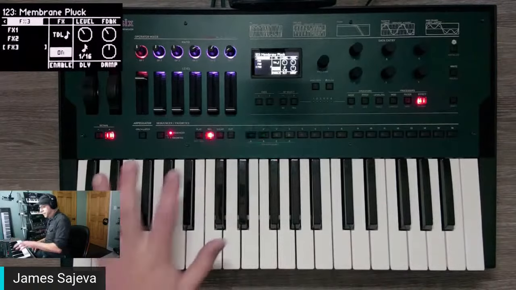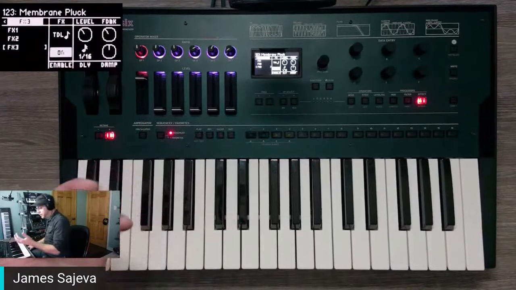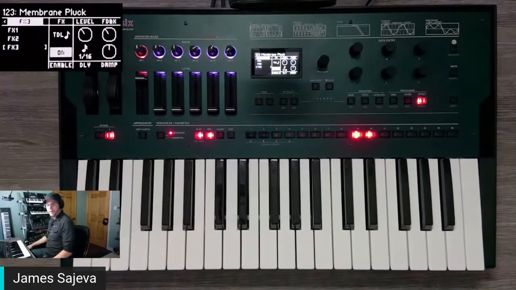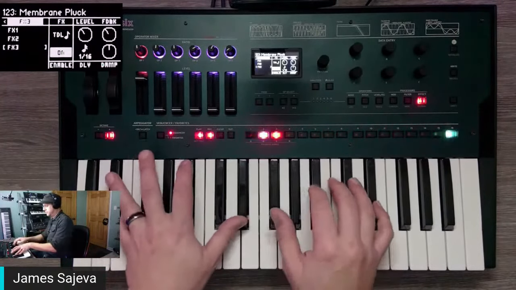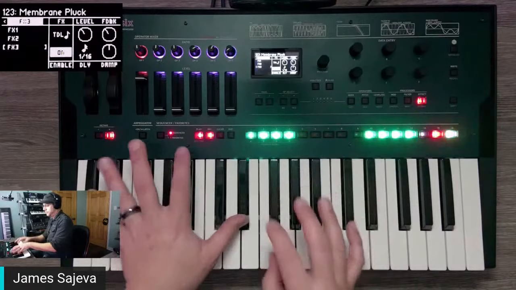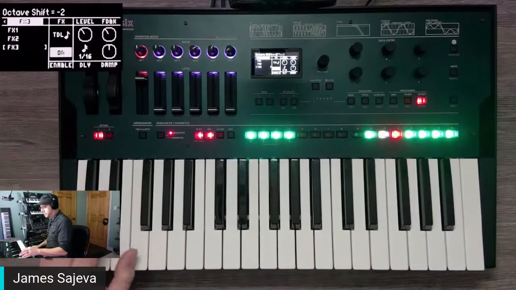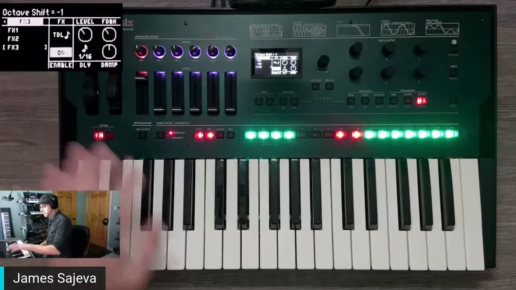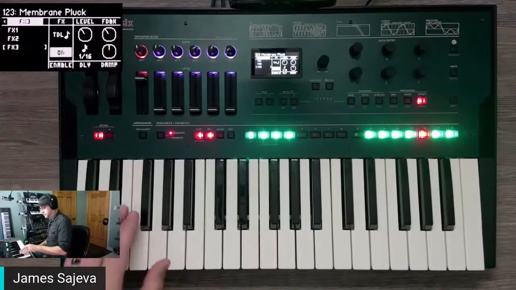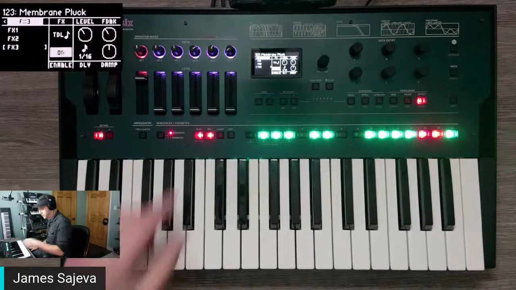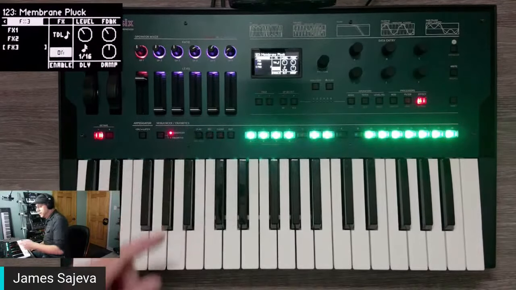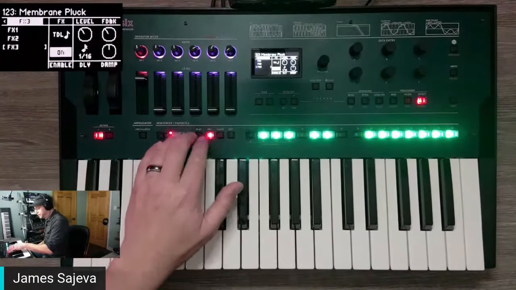And let's just, you could do it real time or you could do it step. I'm going to do it real time. You get a metronome. So there's our sequence for now.